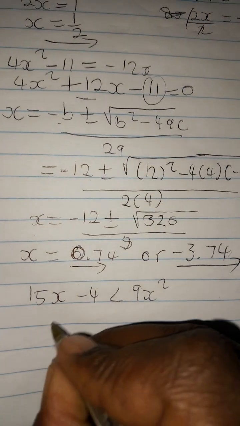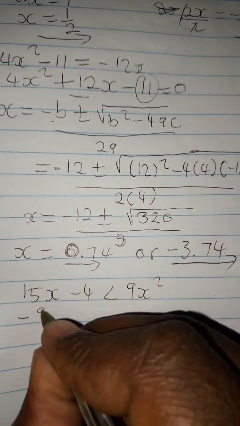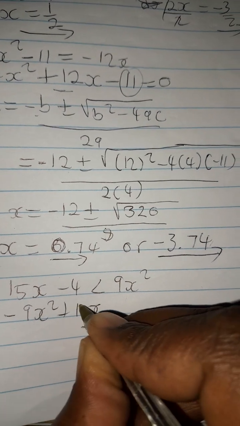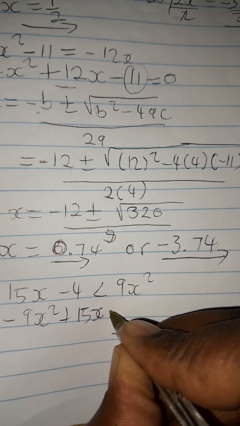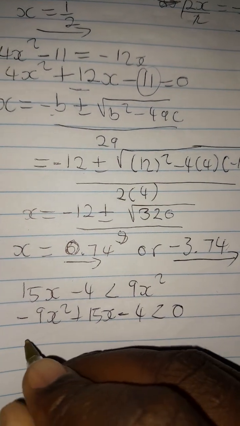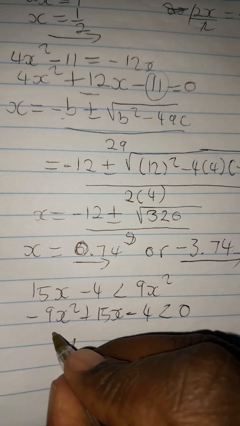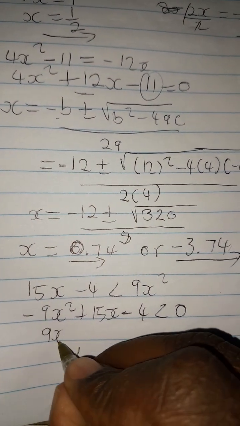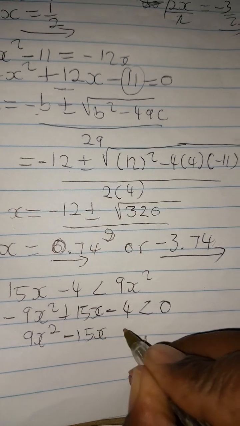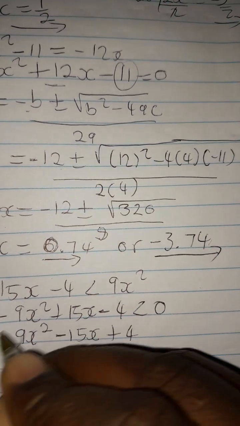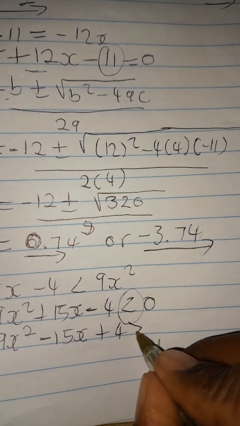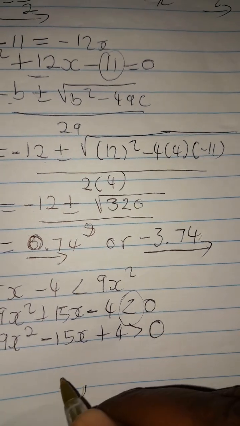So when you transpose 9x squared, it becomes negative 9x squared. Then you have plus 15x as well as minus 4, which is less than 0. So you'll then divide everything by negative. When you divide by negative, you're going to have positive 9x squared, and here we are going to have negative 15x plus 4. Remember, when you divide everything by negative, the sign of inequality will change direction. So it will face this side. It will be greater than 0 now.